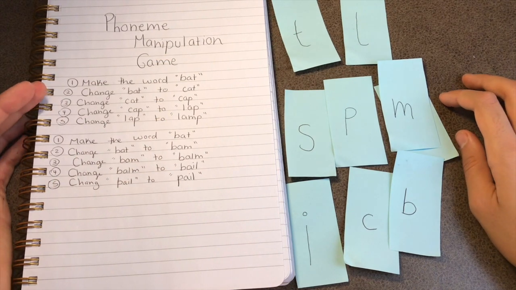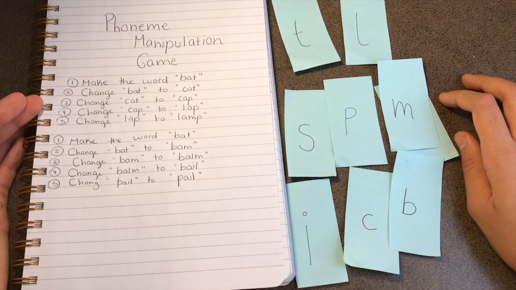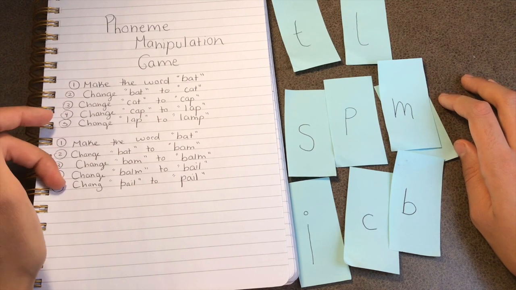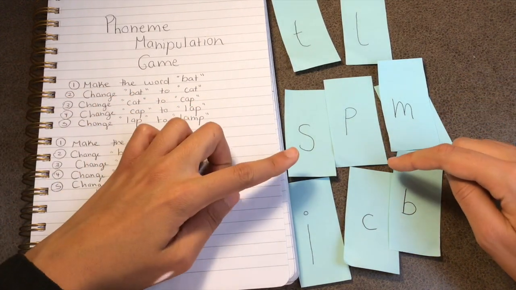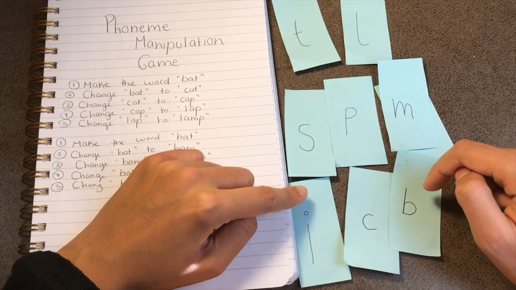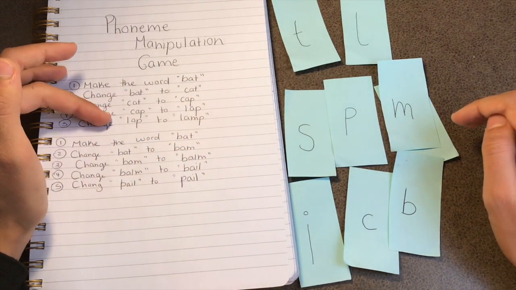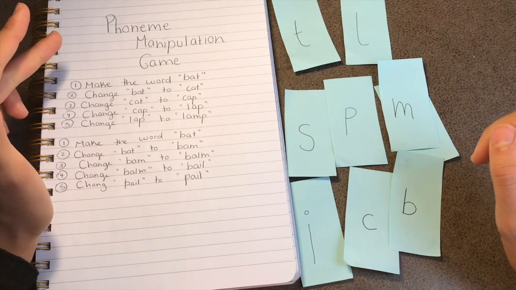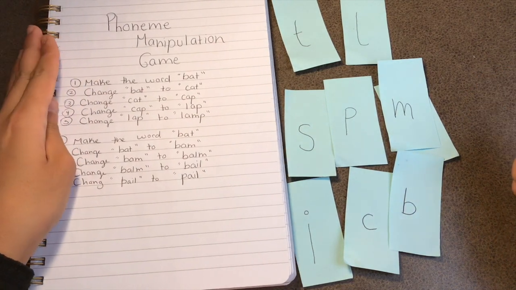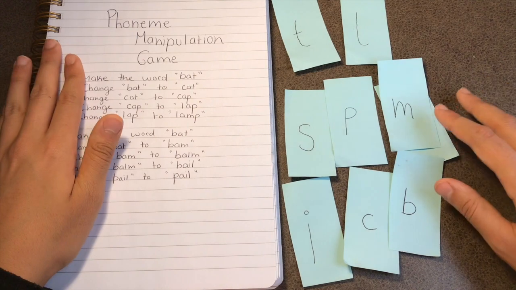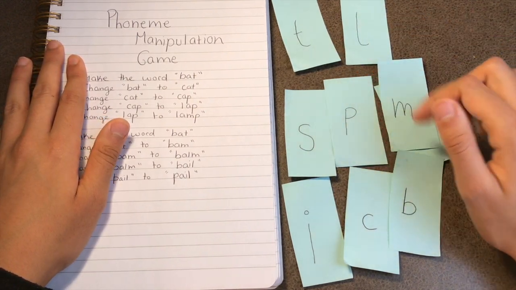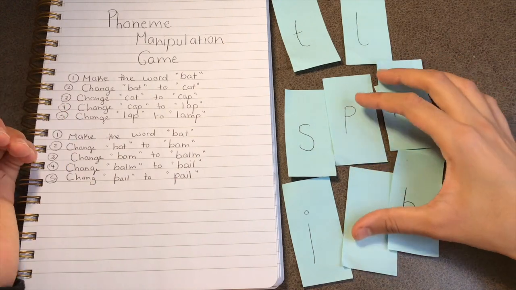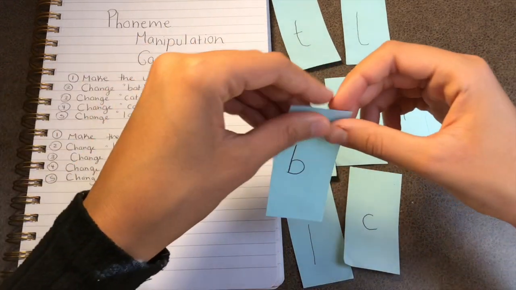Alright, now it's time for us to begin our phoneme manipulation game. So here we have a set of instructions of how to create our new word. We also have all of our phoneme sounds written down on our post-it notes. So we're going to follow along on the instructions for how to make the new word and see how we're adding, subtracting, or substituting different phonemes to make the new words. Before you begin this activity though, make sure to write all of your phonemes on different post-it notes. Let's begin.